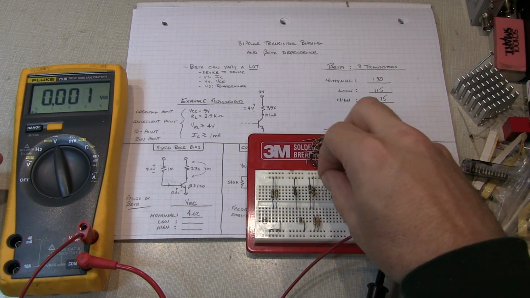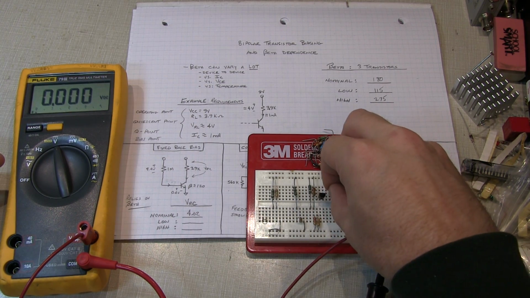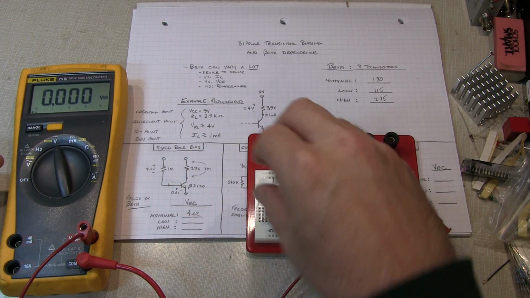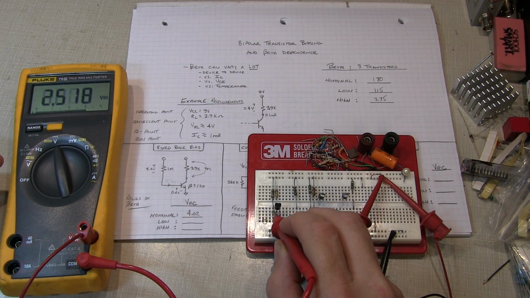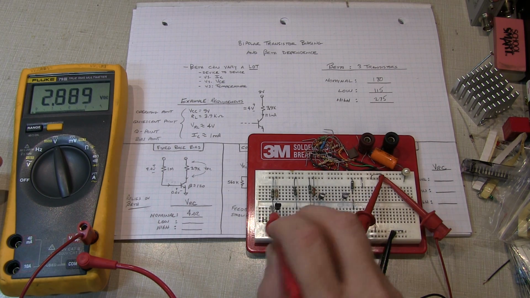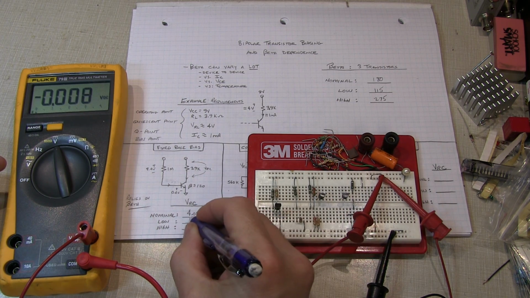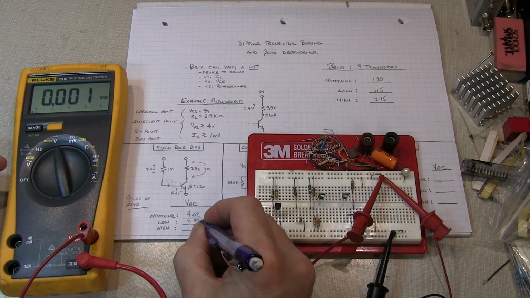Next, let's grab the resistor with the low beta value, stick that in there, and measure our resulting voltage. We can see this one measures about 2.98. So quite a big difference, 2.98.